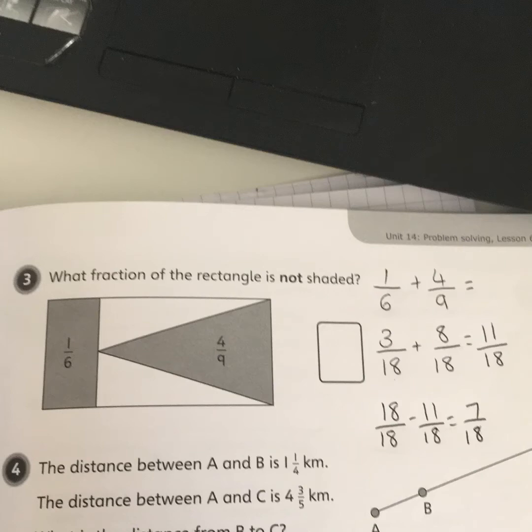If you've got a different number with a different denominator, see if you can simplify it and see if you can get 7/18 by dividing that fraction.